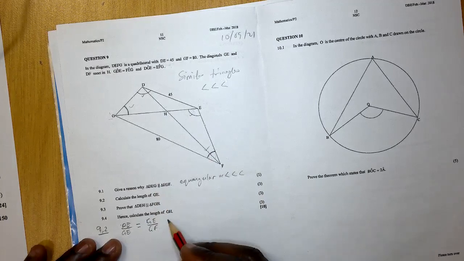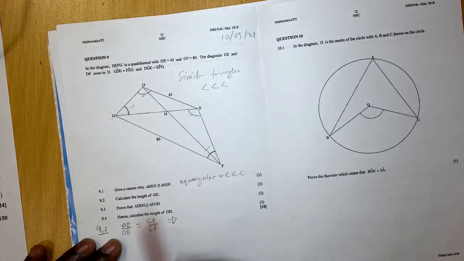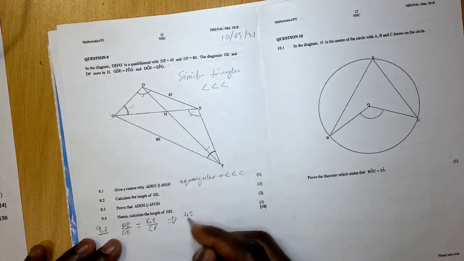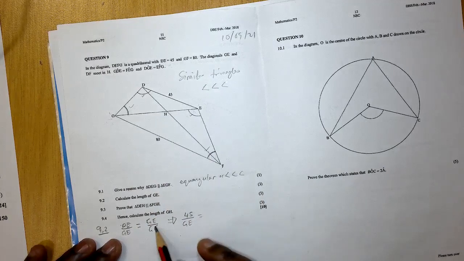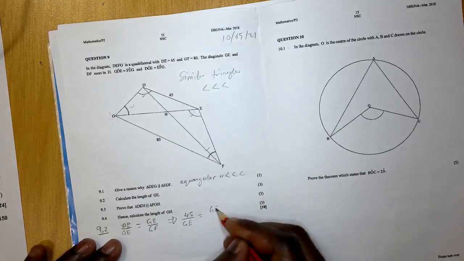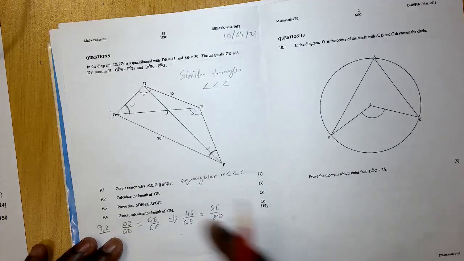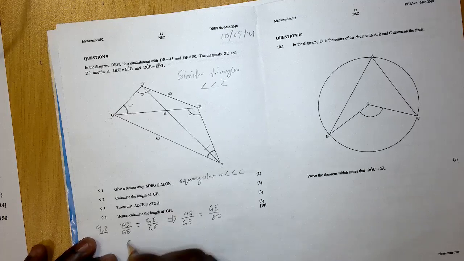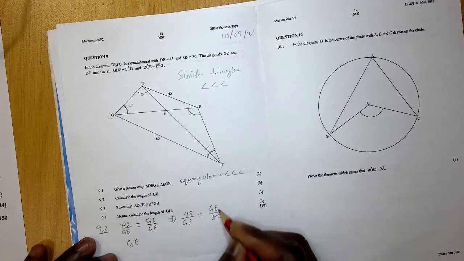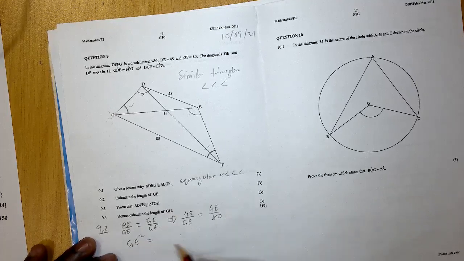Now we know that this one here will lead us to DE, we have it 45, over GE, we don't have, is equal to GE over 80. Then you cross multiply, and you will find that GE squared is going to be equal to 80 times 45.